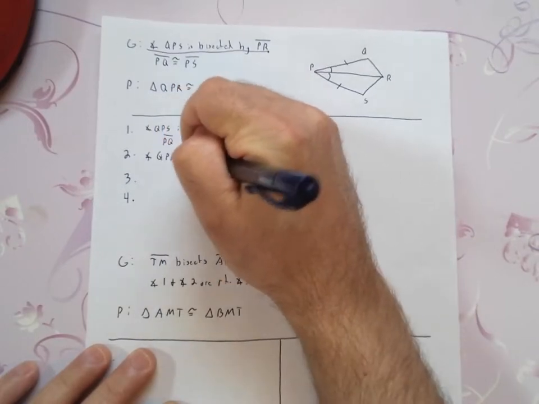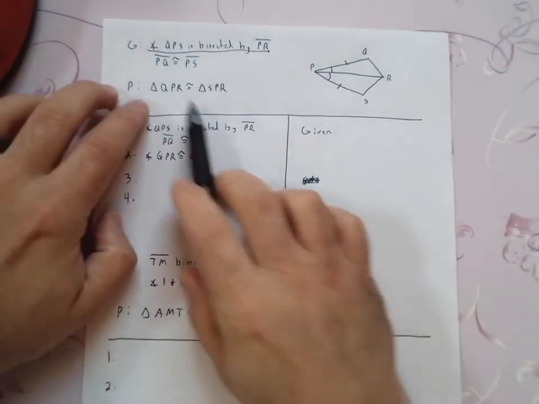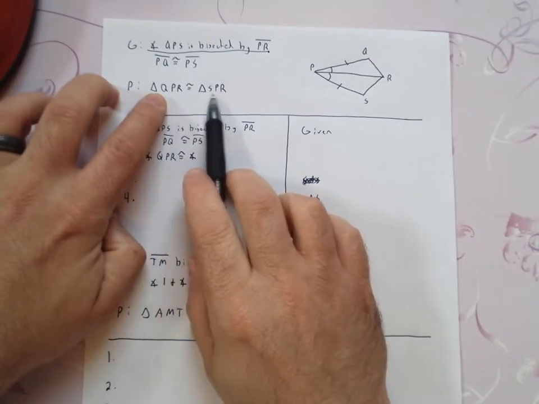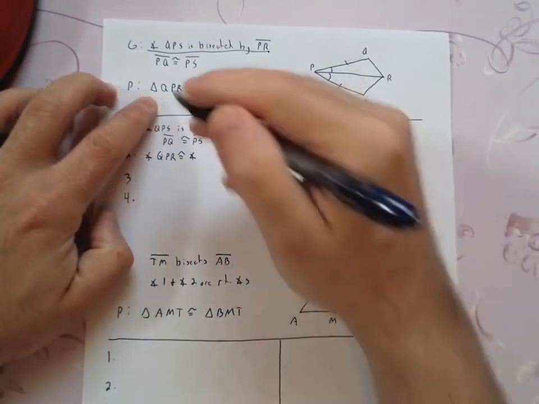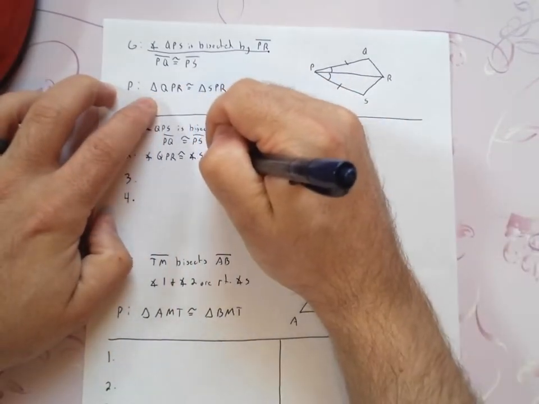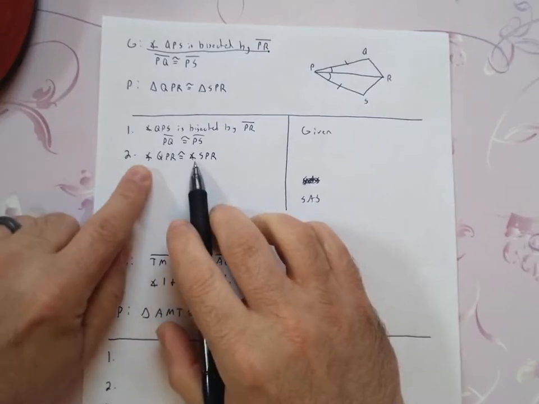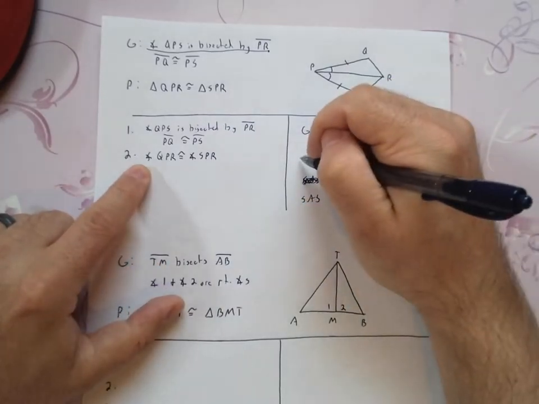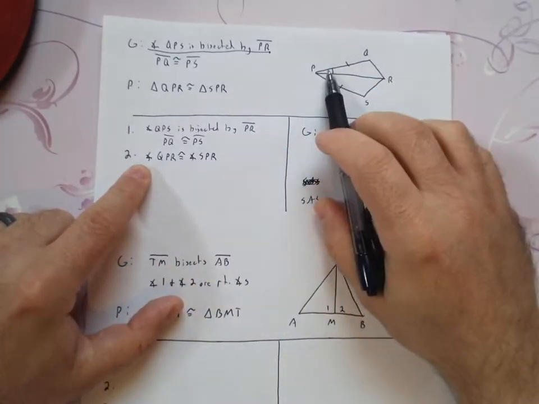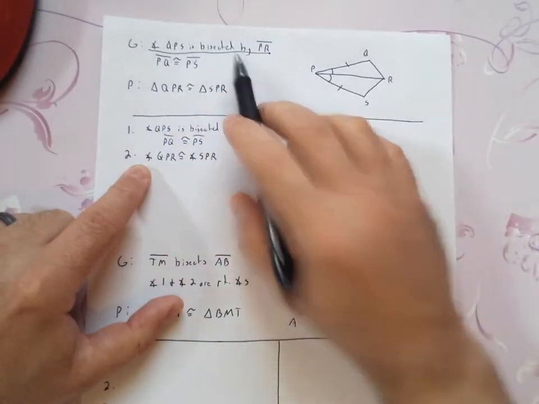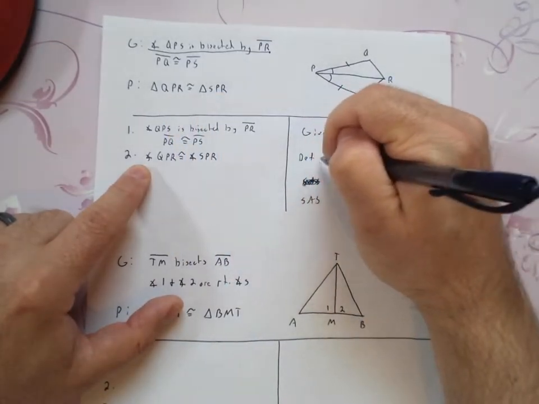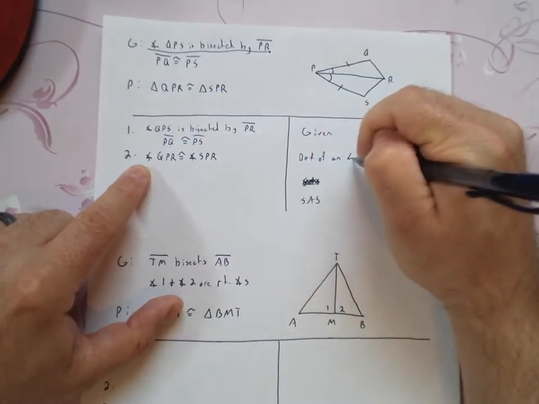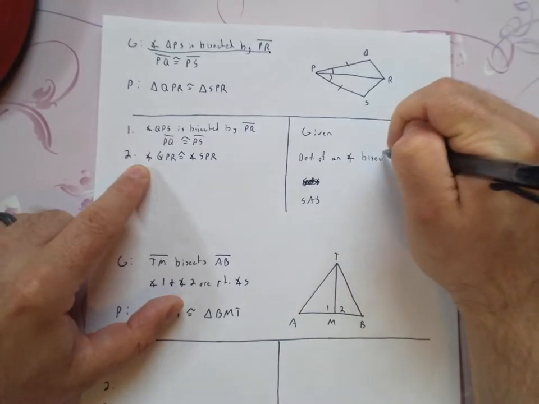Then all I gotta do is match it up down below. Here, look at this. QPR matches up with SPR. So I already got my angle written for me right up there. I just gotta make sure that I write it as my angle. Okay, so we know that they are congruent. And where's this information coming from? That's right, because the definition of an angle bisector.